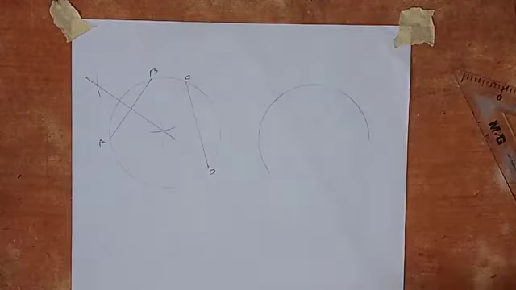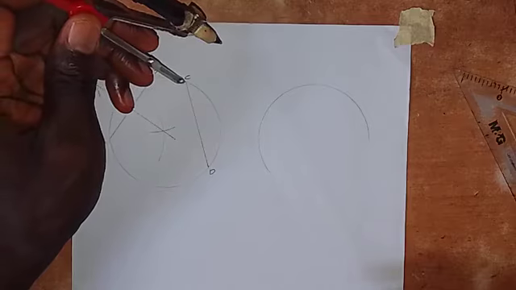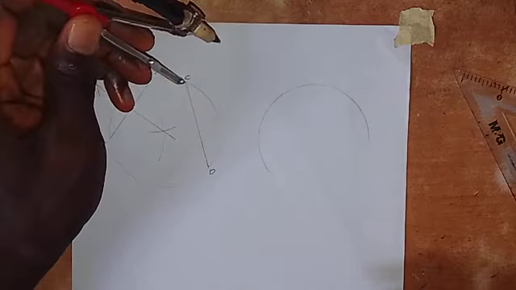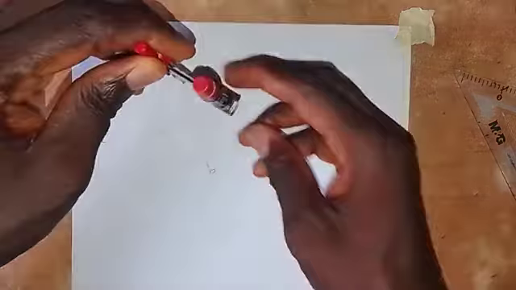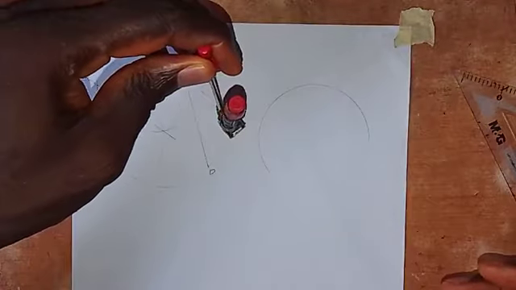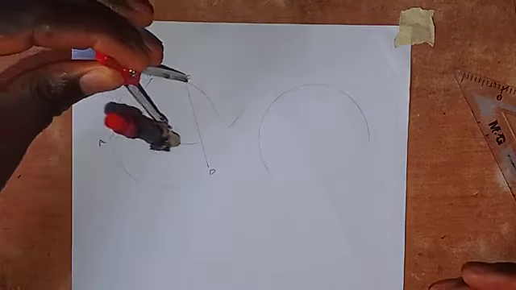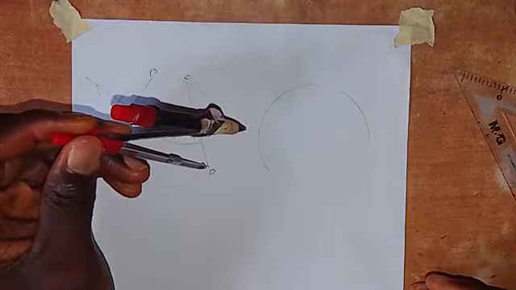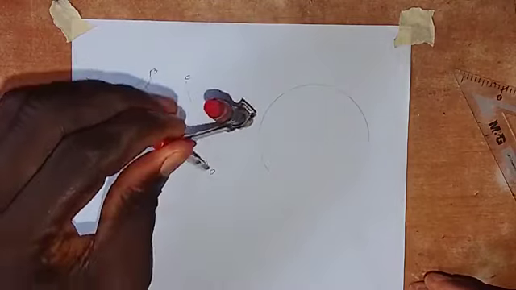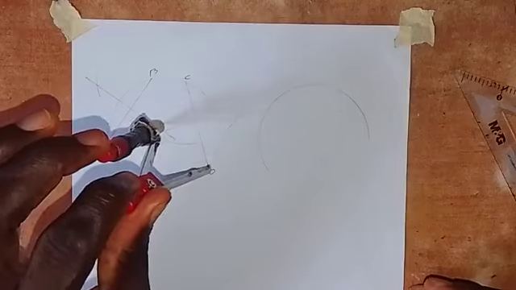Now we also need to bisect chord CD. So put the pin of the compass here at point C on the circumference of the circle and extend the pencil point to a convenient radius. Draw an arc here and an arc here. Then put the pin here at point D, and draw an arc here and an arc here.